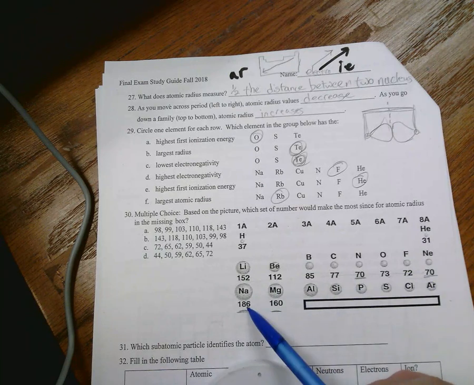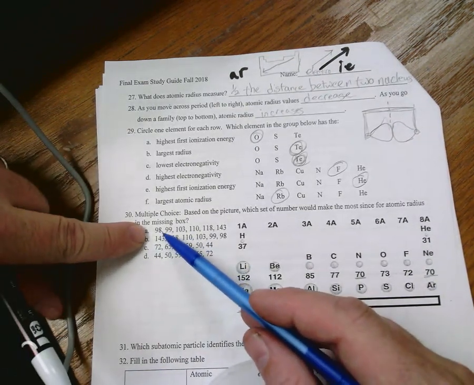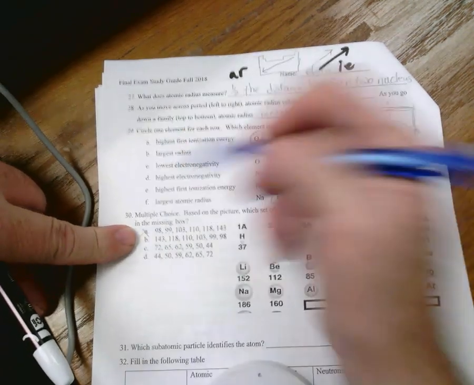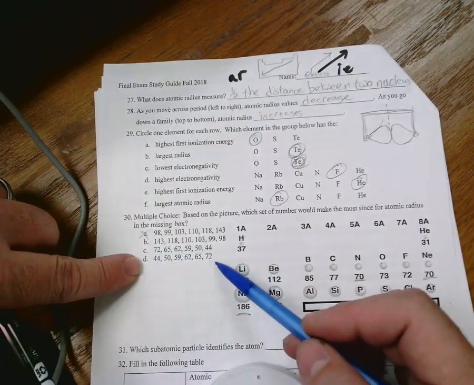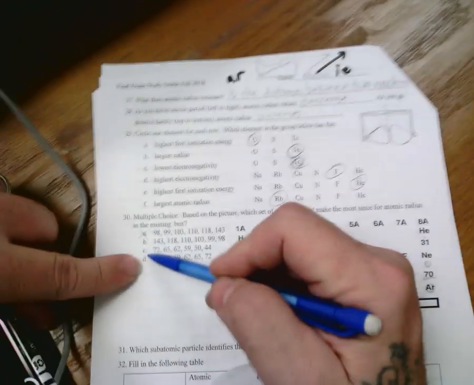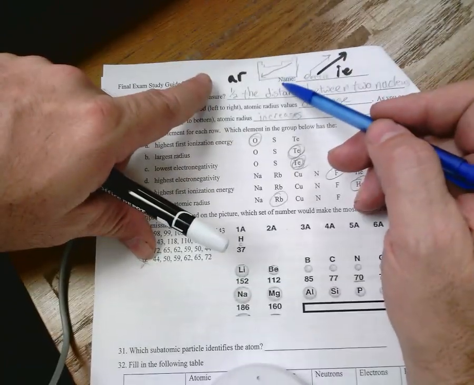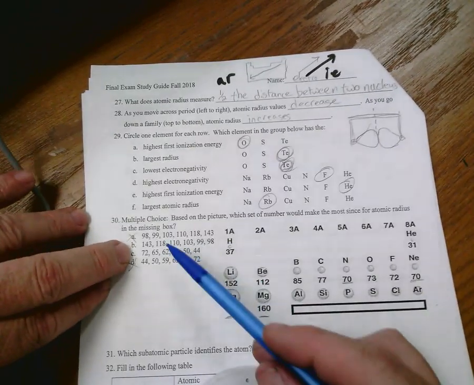You know that we're going to start at 186, 160. Does it make sense to go to 98 and then get bigger all the way across? No, that cannot be my answer. Does it make sense to start at 44 and get bigger as I go across? No, I know things get smaller as I go from left to right. I can tell this. My trend is down and to the left for atomic radius. So it's between these two.